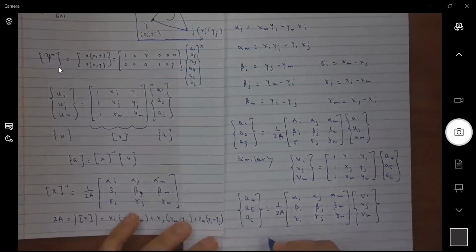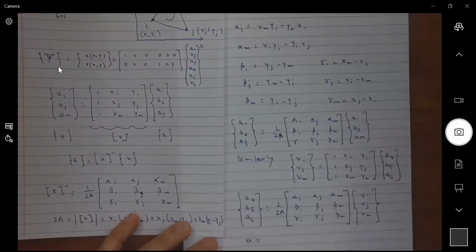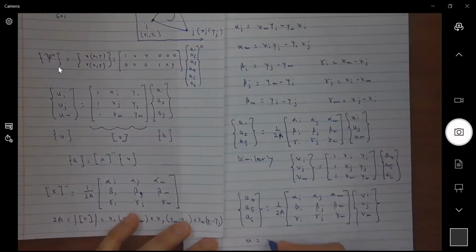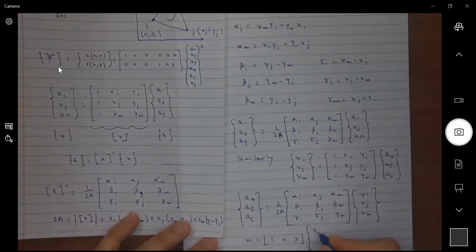And we can express U as equal to 1 X Y multiplied by A1, A2, and A3.